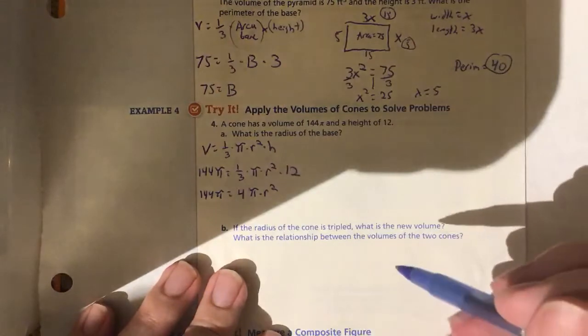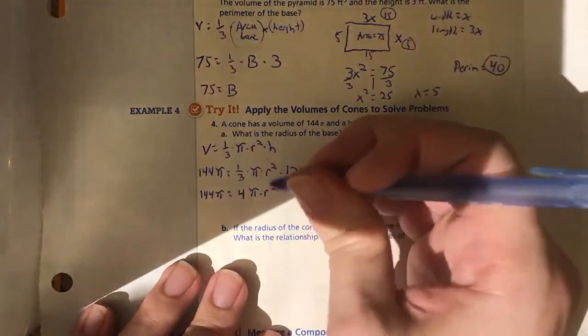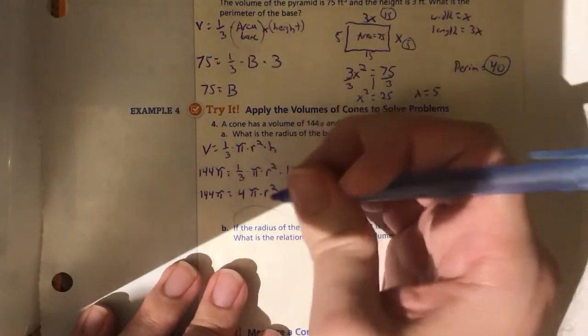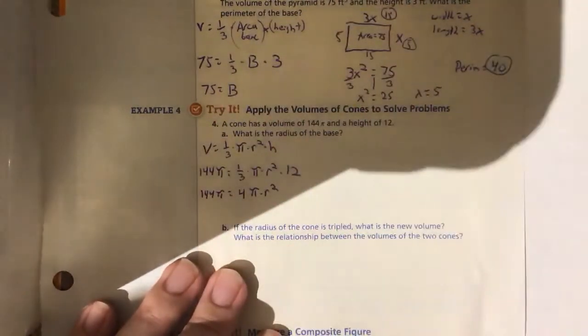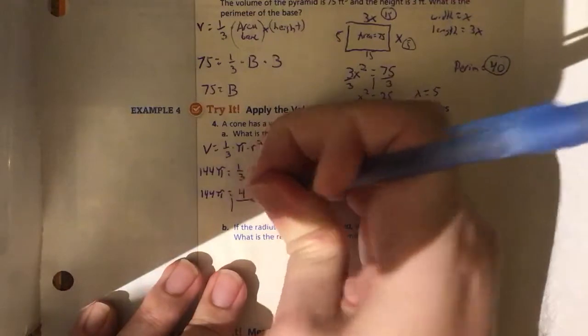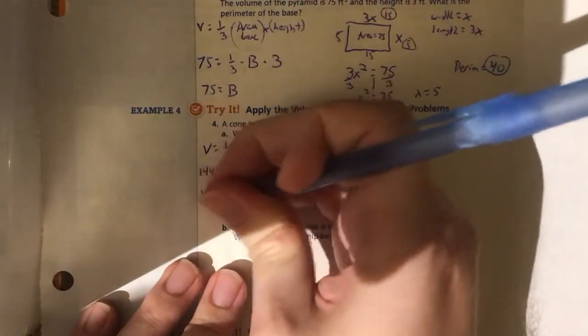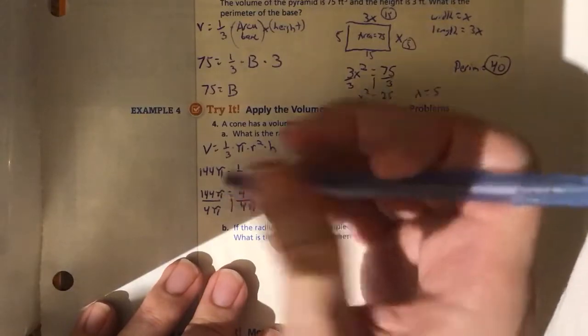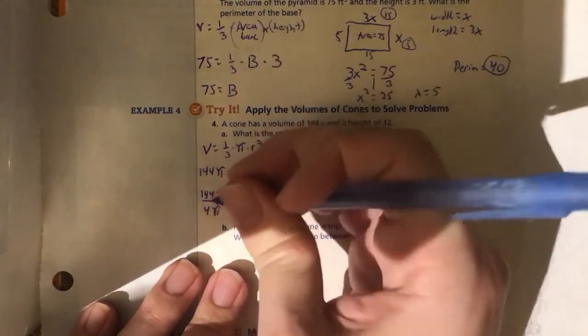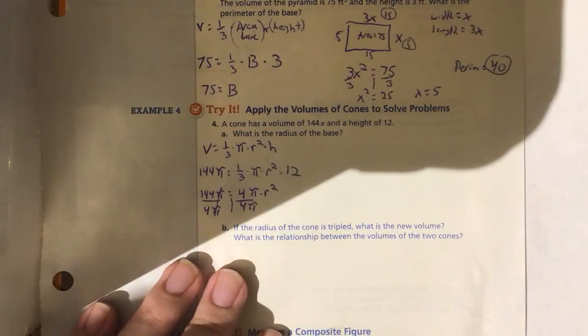So it makes it a little easier to do now. Now I have to solve for r. So I have to get rid of the pieces not attached with the r. So I have to get rid of the 4 and the pi. I'm just going to divide everything by 4 pi. Get rid of it all at once. And if I divide 144 pi by 4 pi, the pi's cancel out, and then I'm just left with 144 divided by 4. You do that on your calculator, you'll get 36.